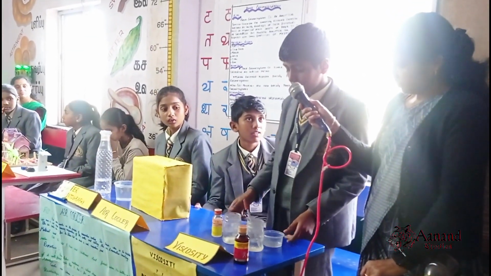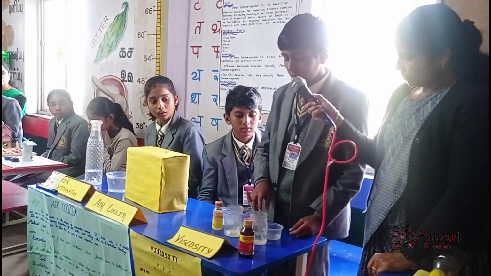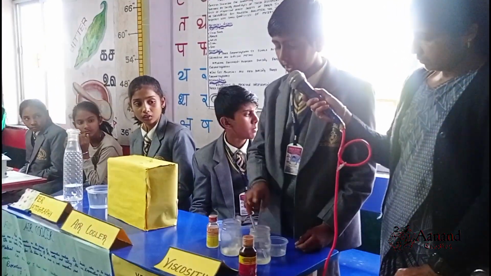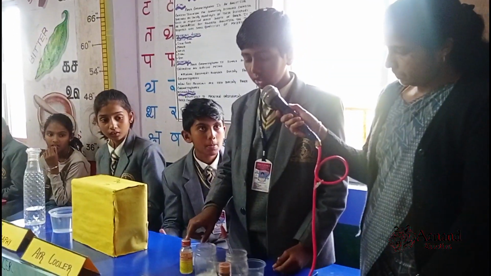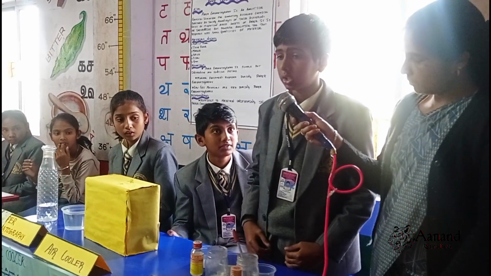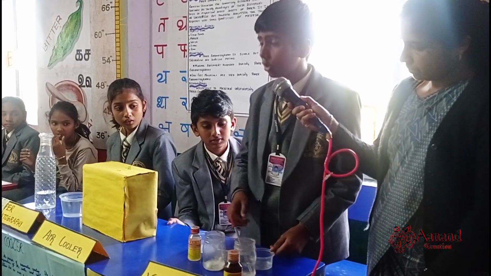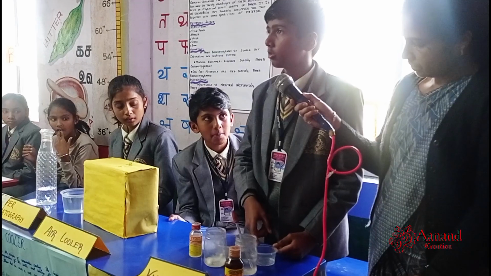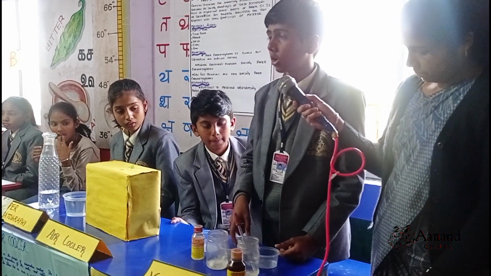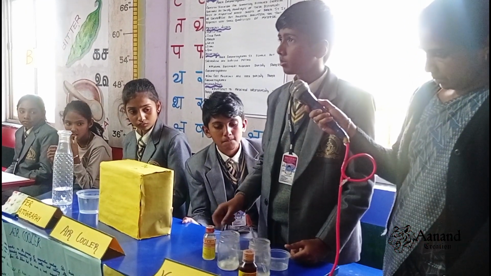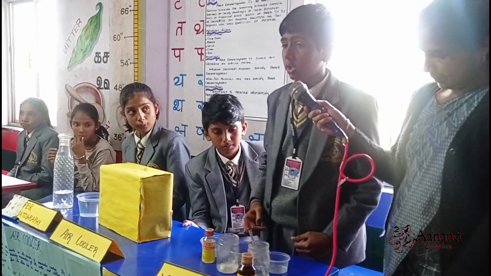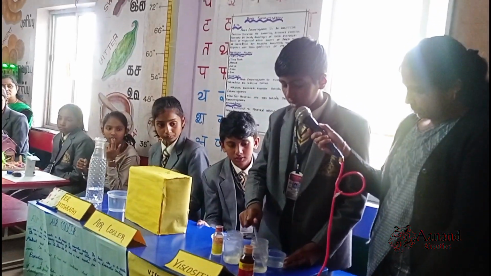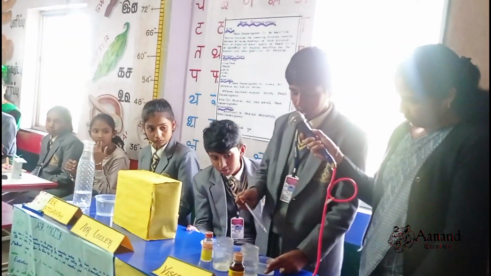Materials used: I have taken three containers and have water, oil, and glycerin. Explanation: I am pouring water in the first glass, oil in the second glass, and glycerin in the third glass. First, I am taking the water and pouring it here.